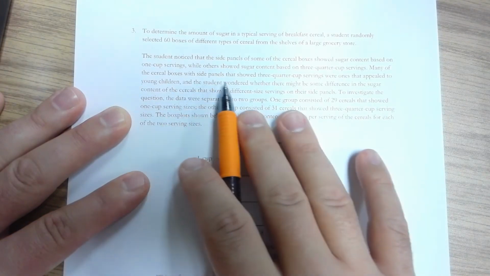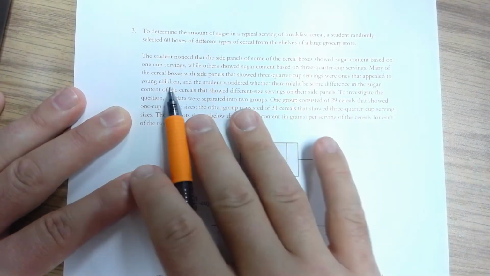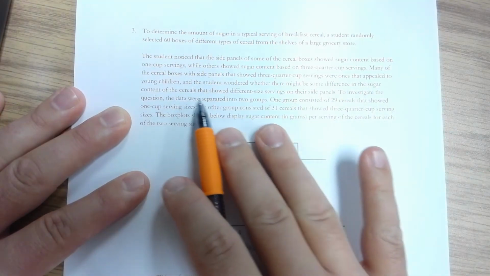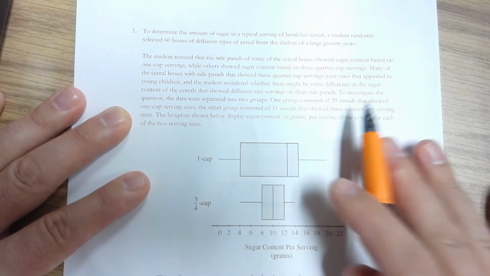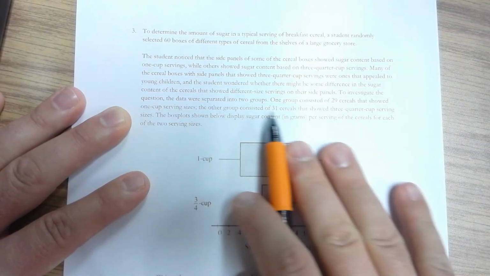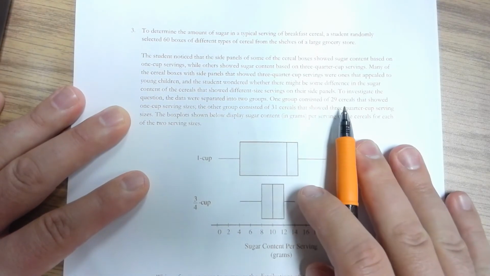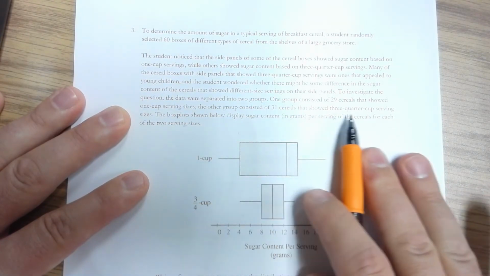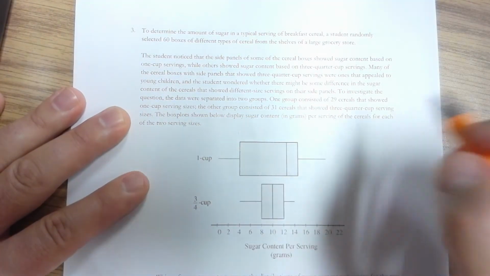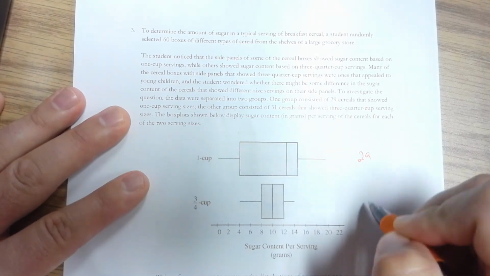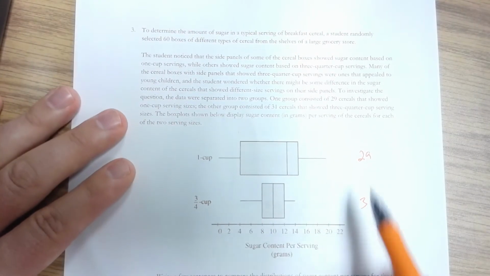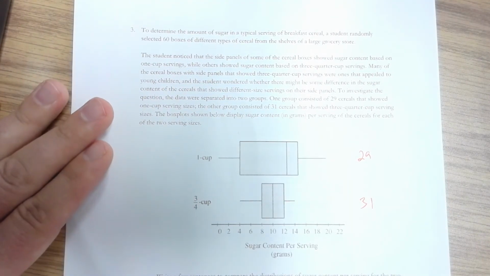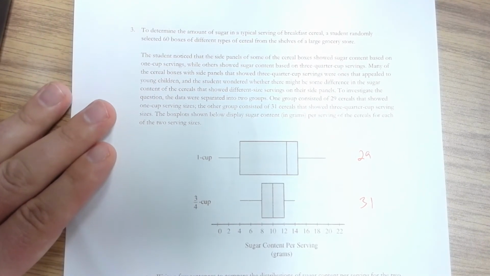Many of the cereal boxes with side panels that showed 3/4 cup servings were ones that appealed to young kids, and the student wondered whether there might be some difference in the sugar content of the cereals that showed different size servings on their side panels. To investigate the question, the data were separated into 2 groups. One group consisted of 29 cereals that showed 1-cup serving sizes. The other group consisted of 31 cereals that showed 3/4 cup serving sizes. So we've got the 29 and 31 in the 2 box plots down here, and then we get the box plots again and their sugar content in grams per serving.